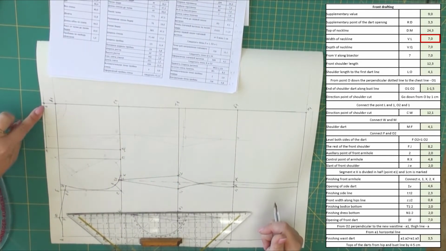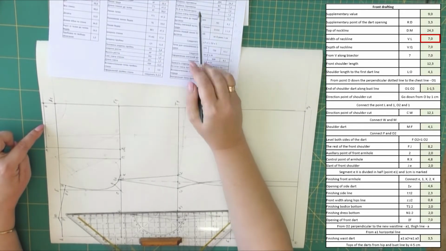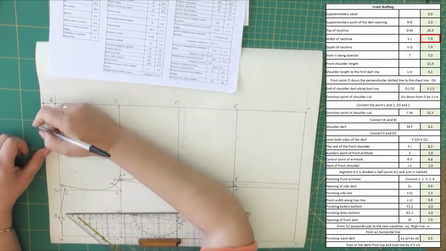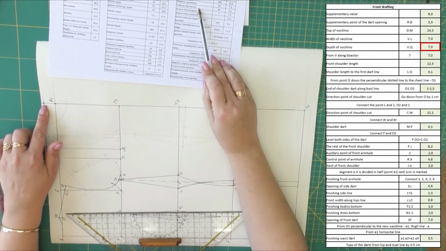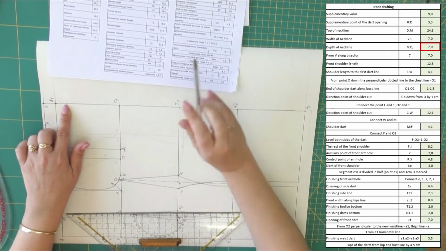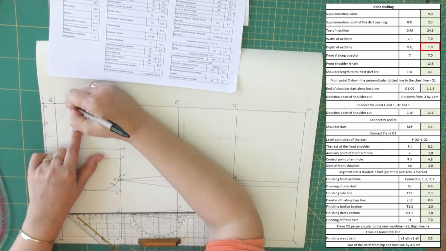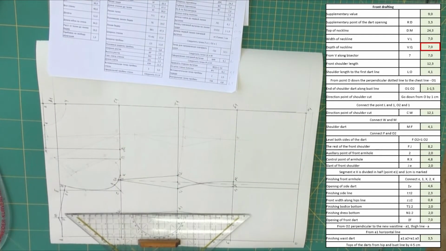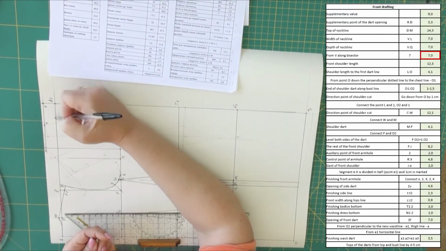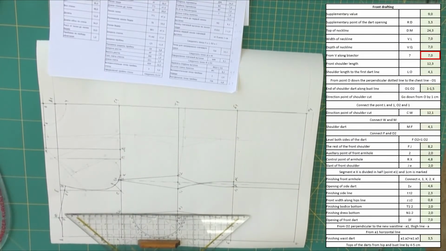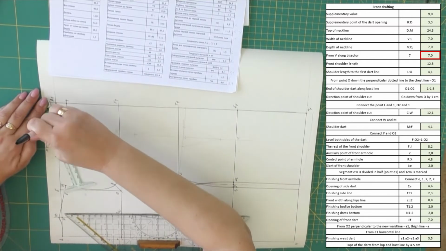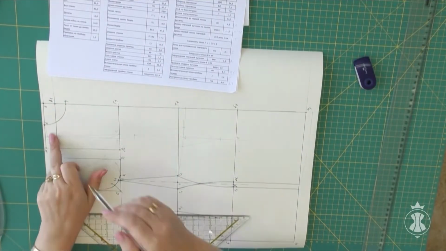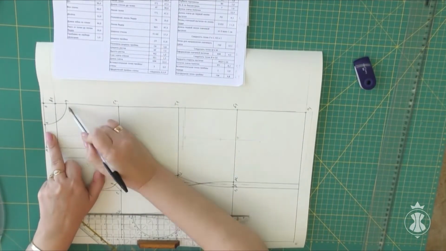I measure the segment V to L equals 7 centimeters from point V inward the piece and the segment of the same length V to Q equals 7 centimeters from the point V down along the front center line. I draw a quarter circle with a radius of 7 centimeters from point V as the center with a compass. So we completed the front neckline.